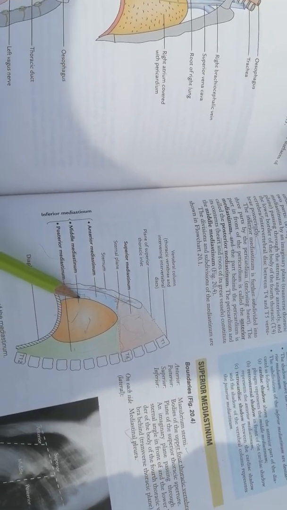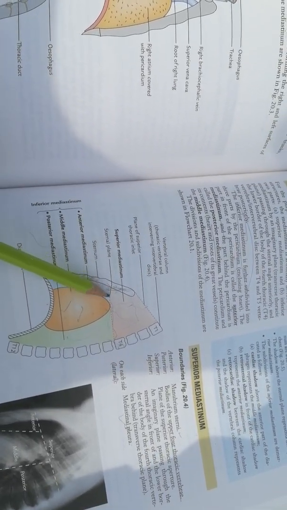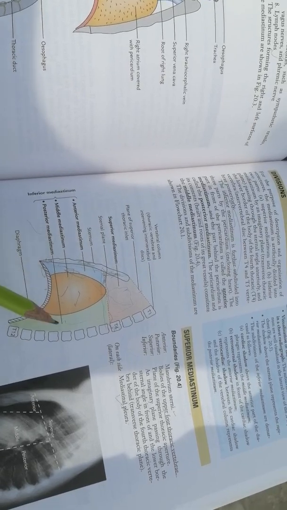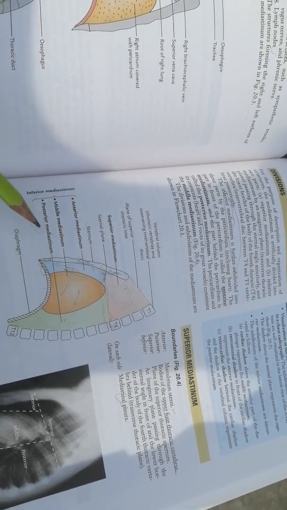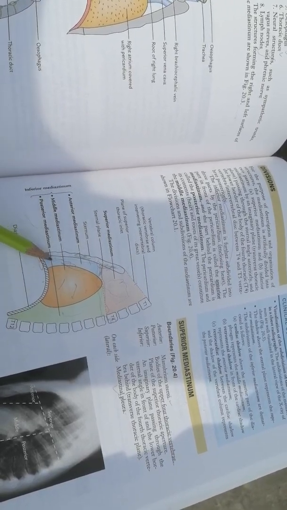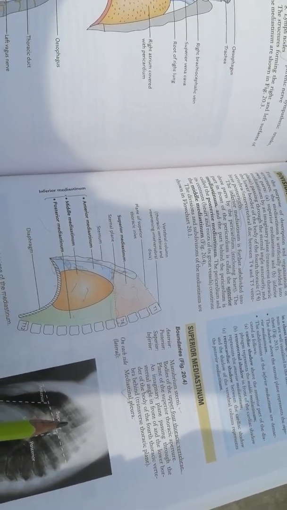On the superior side there is an imaginary line. This imaginary line passes from the sternal angle to the lower border of the T4 thoracic body. On the inferior side there is the diaphragm. On the lateral side there is also the pleura. Now the contents of this anterior mediastinum: there is the sternopericardial ligament. This is the important structure in the anterior mediastinum.